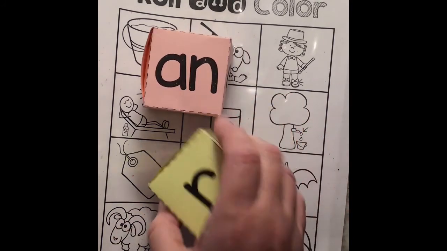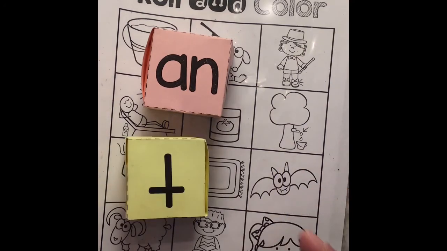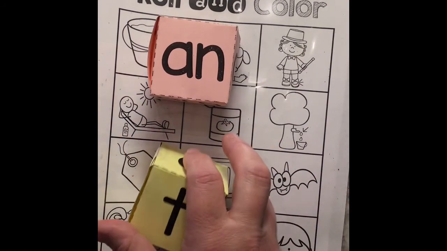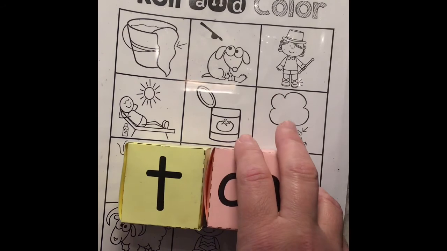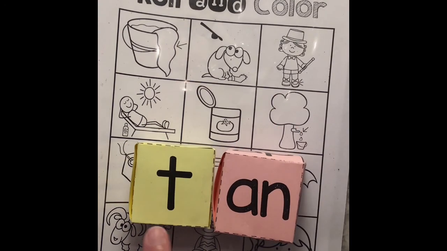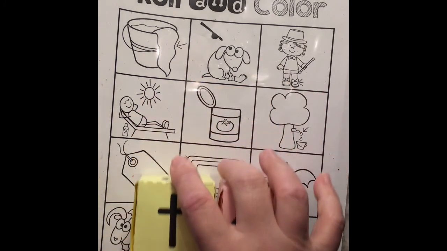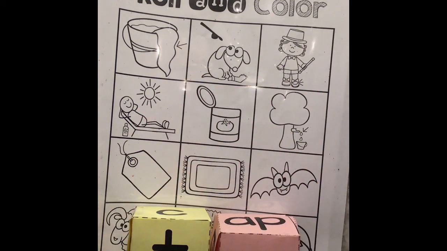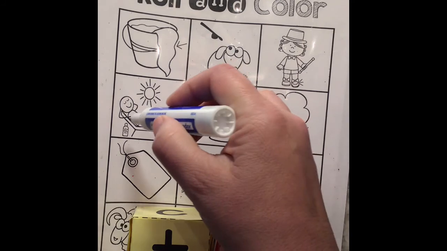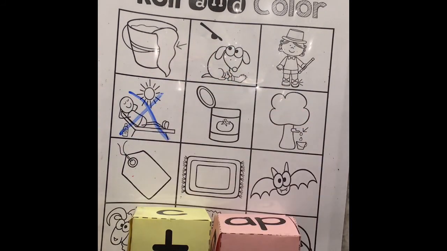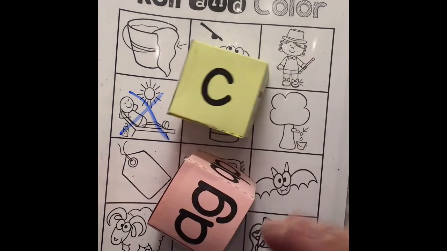And what students do is they roll the dice, and then they put the onset next to the rhyme. The word is t and an, tan, and then they find the picture of tan, and they can, because we have it in this plastic sleeve, mark it off and keep rolling these. So this gives them a lot of good practice.